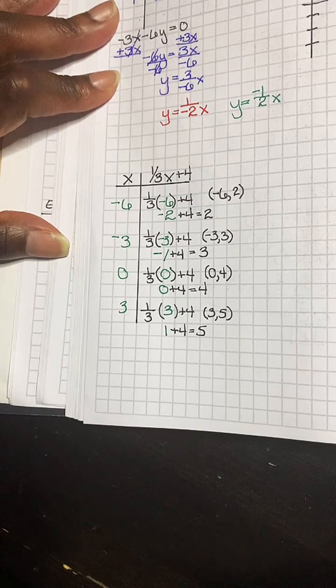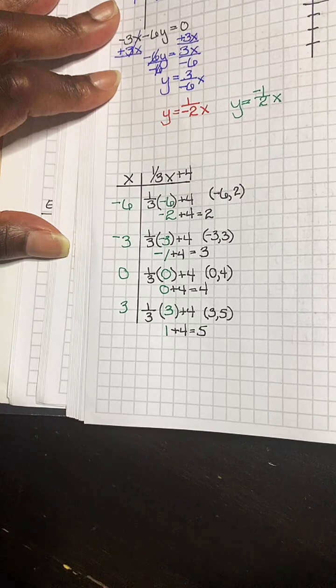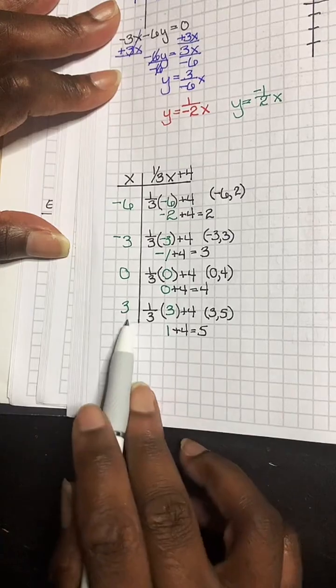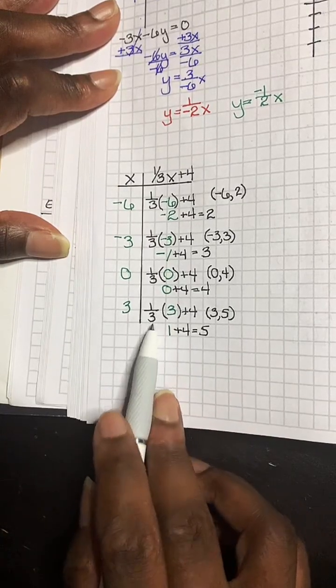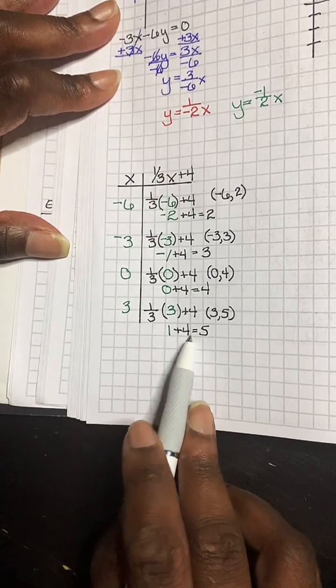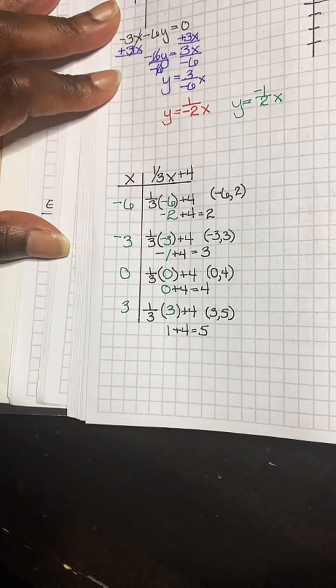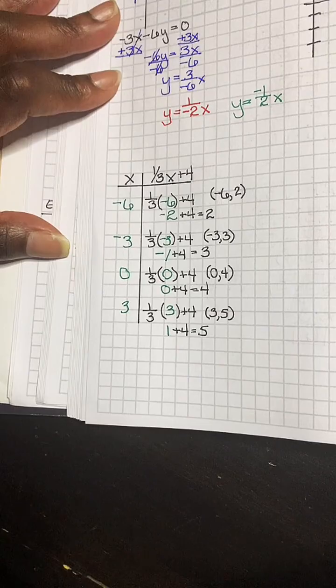How do you calculate a third plus 4? Well, you've got to change your 4 into having a common denominator. How did I get 3, 5? The x is 3. You take a third of the 3, that gives you 1. 1 plus 4 gives you 5.